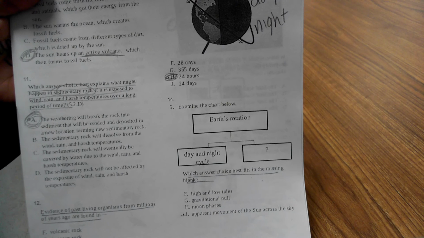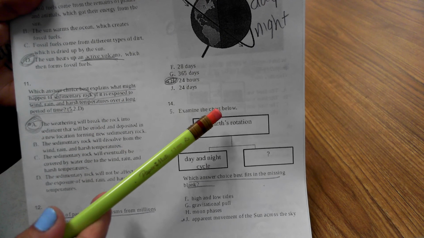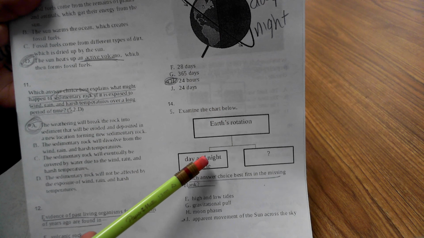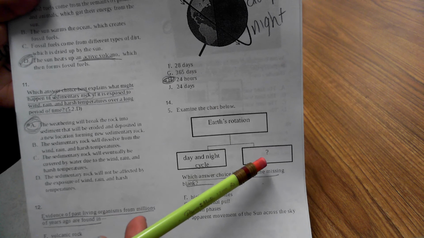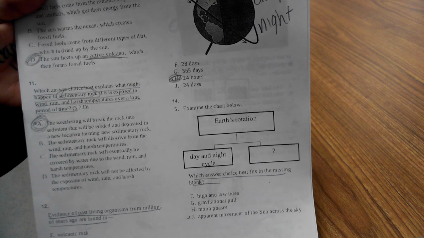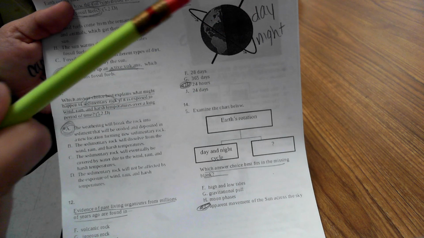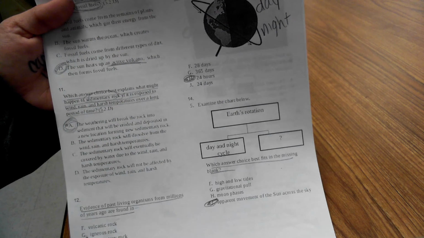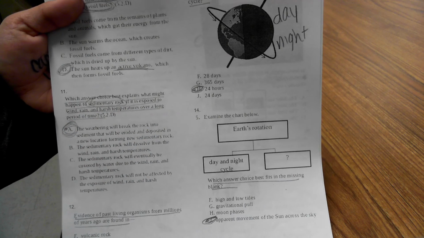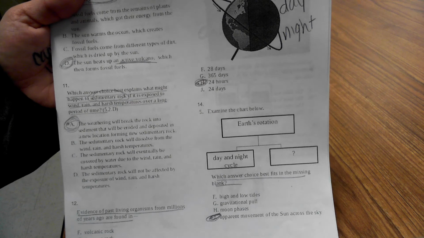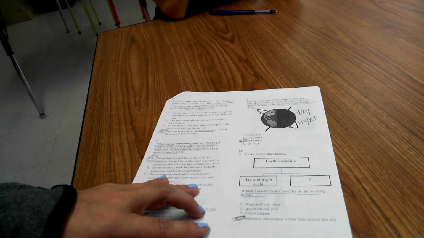So if I keep going with that and I have Earth's rotation that causes the day-night cycle, the other thing that it causes is the apparent movement of the sun across the sky, because it looks like the sun is moving from east to west, but it's actually the Earth rotating. Go ahead and do the last page and we'll go over that.